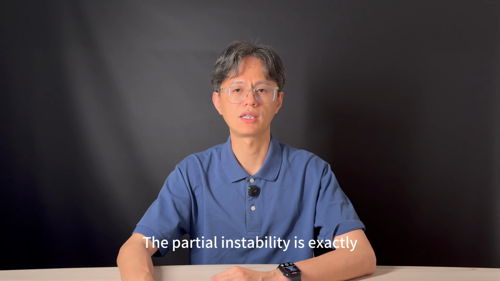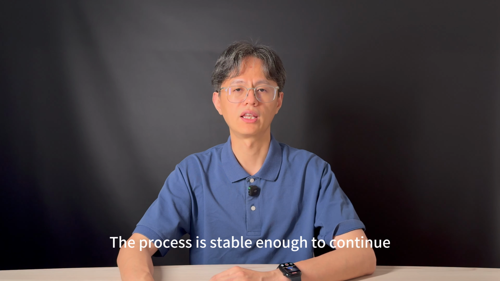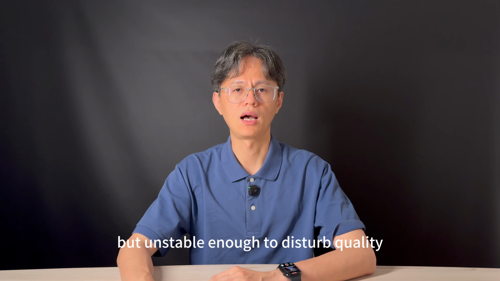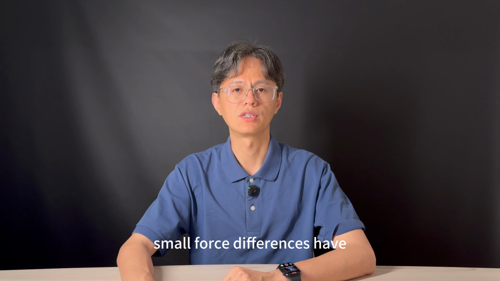The partial instability is exactly what creates print inconsistency. The process is stable enough to continue, but unstable enough to disturb quality. This also explains why short tests may miss the issue. During longer production, small force differences have more time to become visible.